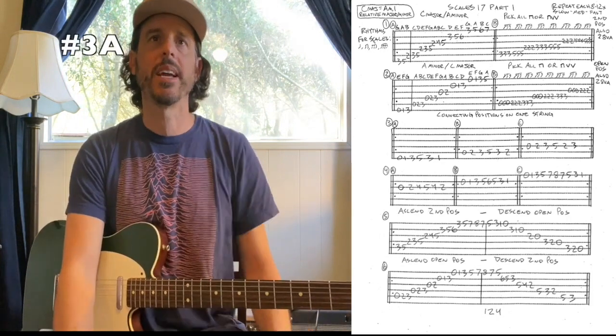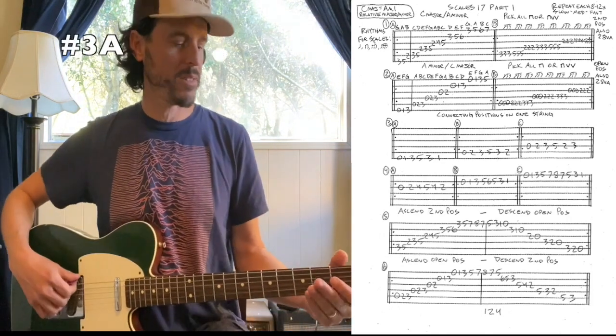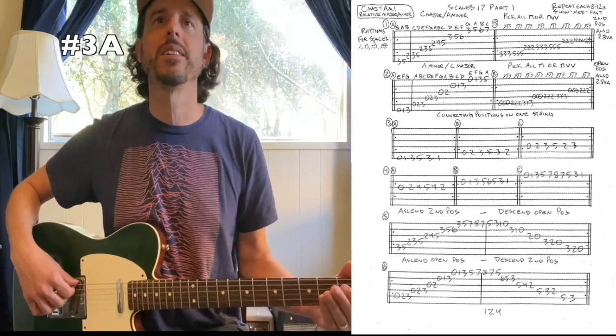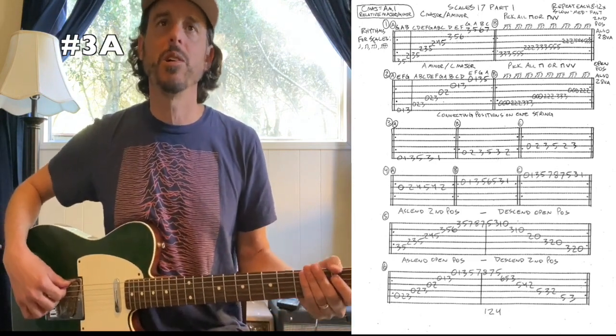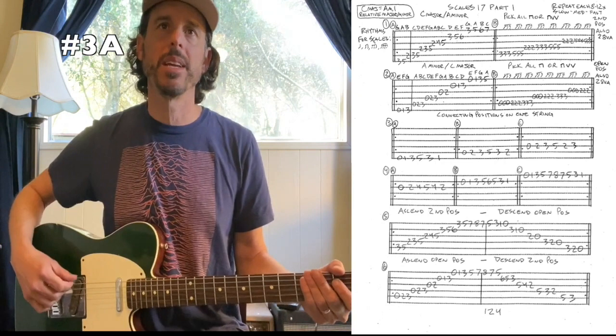Okay, for number 3 and 4, we're going to start to connect our positions on one string. Now we have our 2 different positions, so now just climbing up each set of strings. Starting off with A, this will be on our low 6th string. It's going to be an open 1, 3, 5, 3, 1.